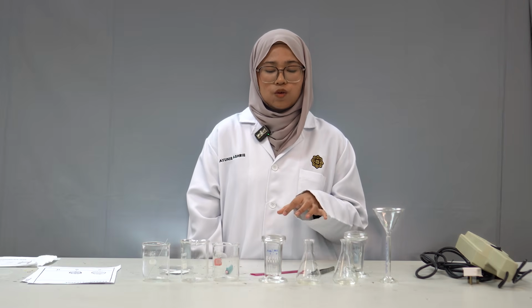And next industrial application is the forensics industry. In forensics, they use TLC to identify unknown substances like drugs or ink or dyes found in crime scenes.